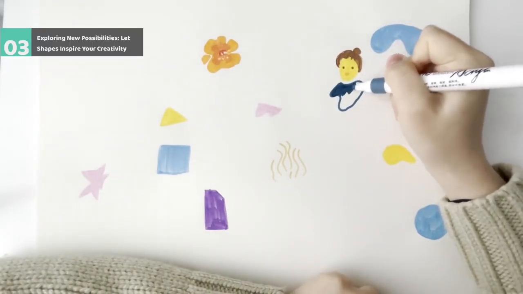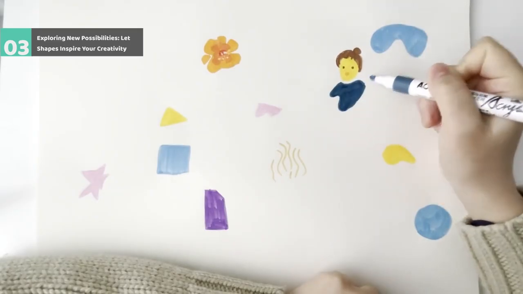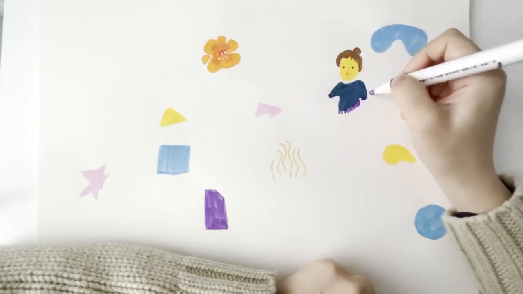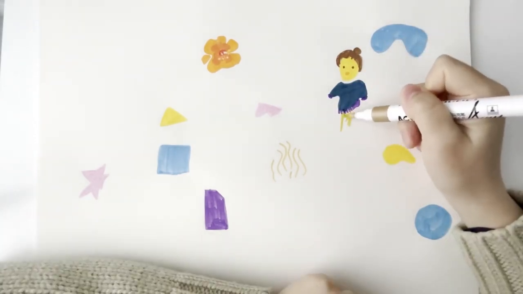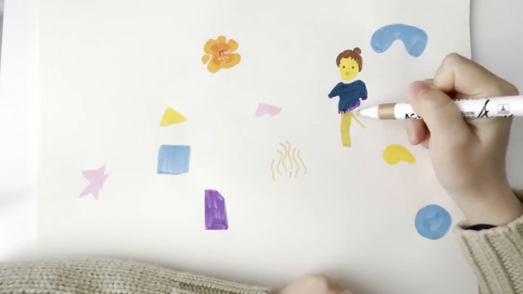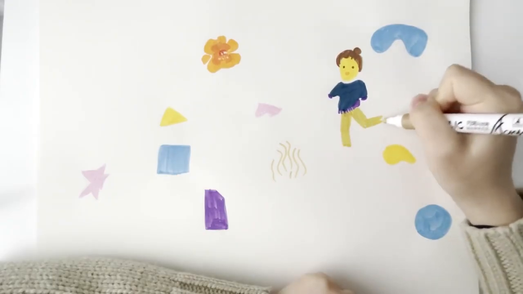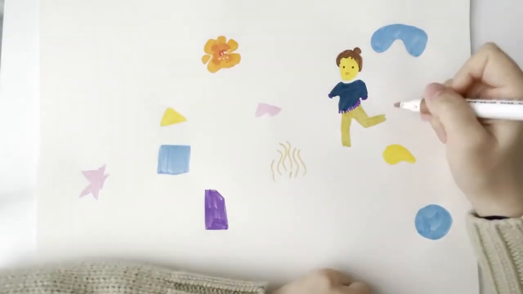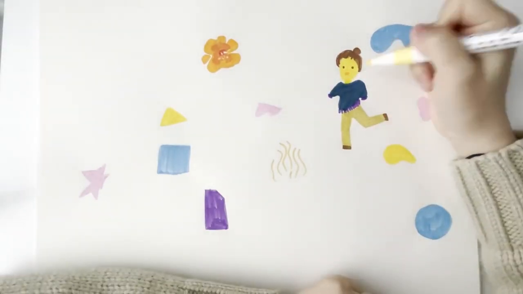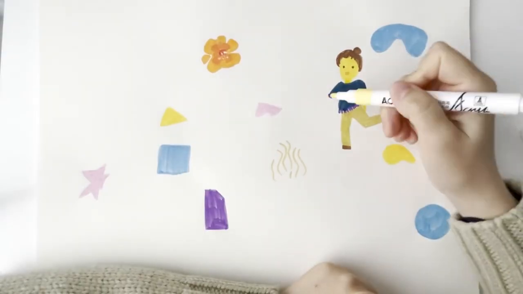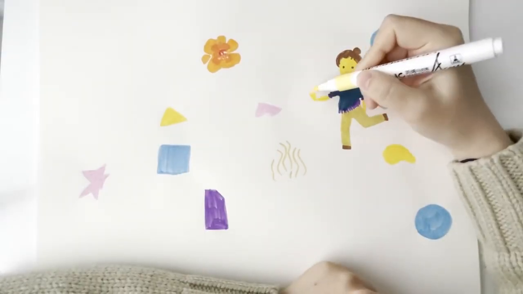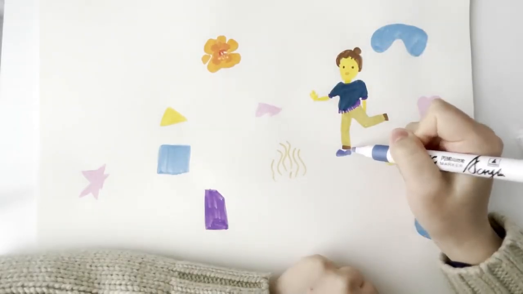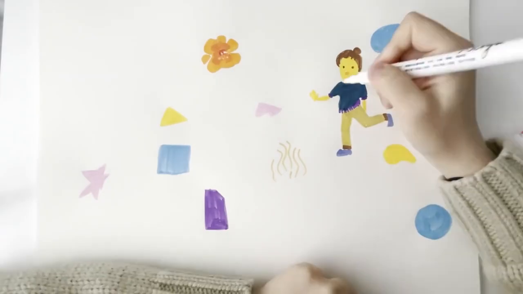Once you're happy with that shape, pick another one. Look closely at it and think about what it inspires in you. For example, this simple shape I selected sparked the idea of turning it into a lady character. The goal here isn't to make something perfect but to explore and have fun with the process. I like to use shapes to show the main idea of what I want to express, rather than focusing on perfect details. Imagine your character jumping, dancing, or moving across the paper.